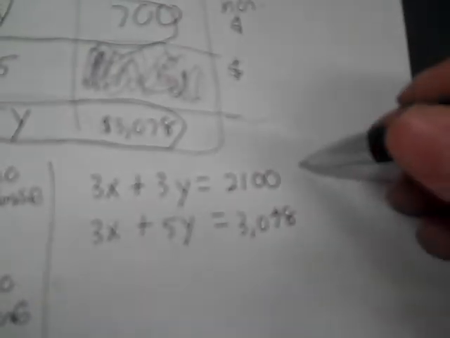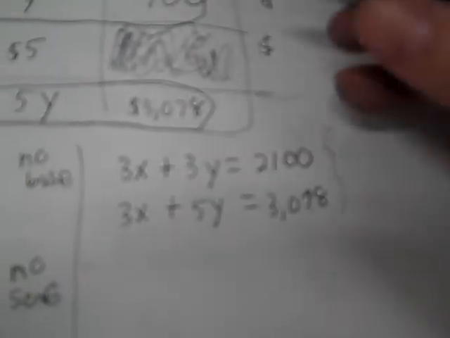Okay, so now you at least have somewhere where you have the same right here. But they can't both be positive because 3 plus 3 is 6. But if I make 3 plus negative 3, those will cancel. 5's negative, 3,078's negative. Cancel those. Then I add 3 to negative 5, that's negative 2.